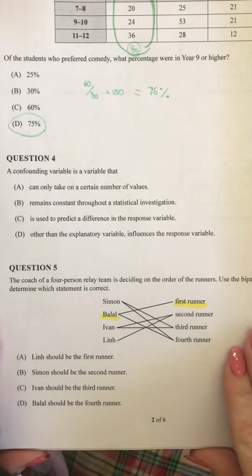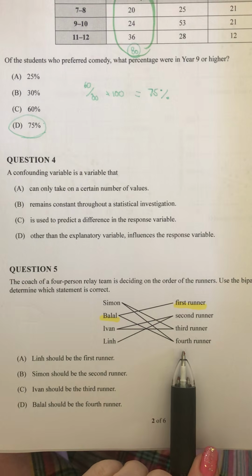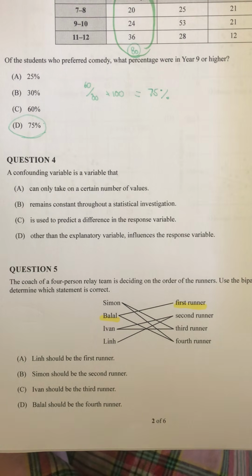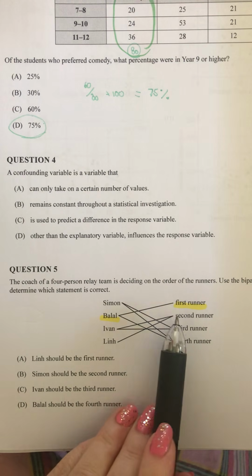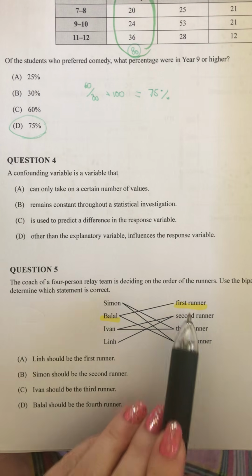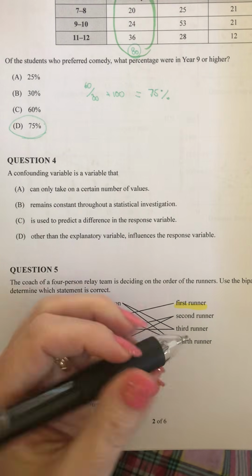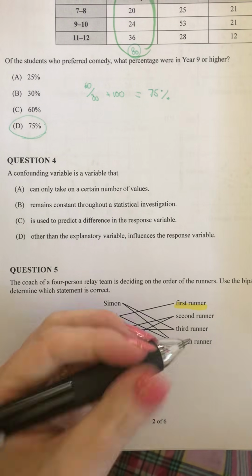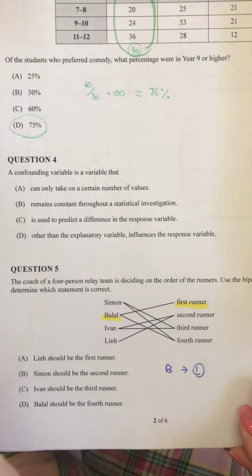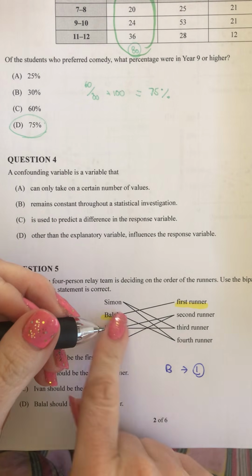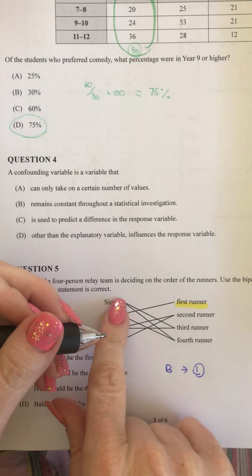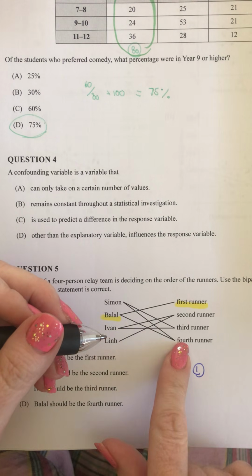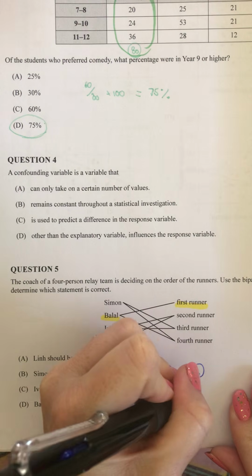For question 4, we've got the bipartite graph already drawn for us, and we want to go through and work out what the allocations are so that we can answer this question and see which statement's correct. So firstly, and I've already highlighted this one here, there's only one line going to the first runner, so the only person who can be first runner is Bilal. So Bilal is the first runner, which means we can't use this line here for Bilal. Then down here, the only one going to 4th other than Bilal is Simon. So Simon has to be the 4th runner.